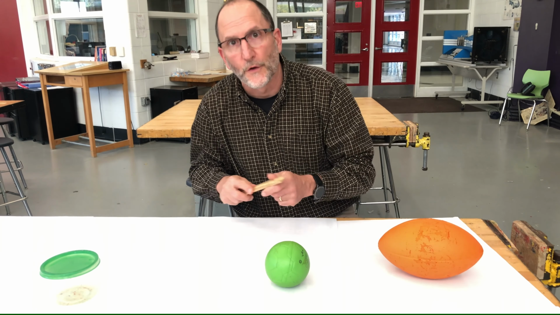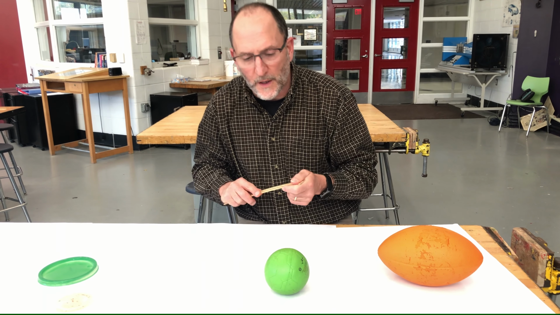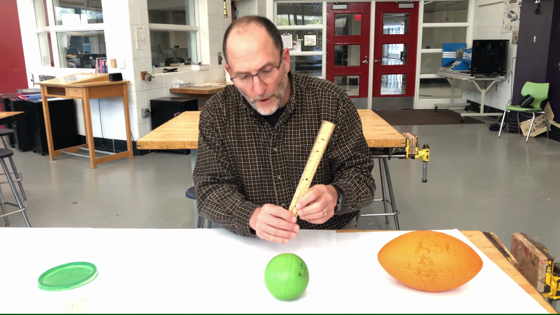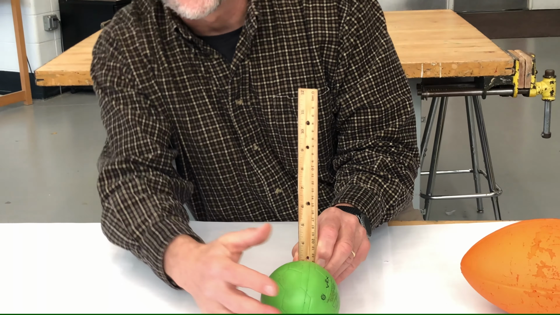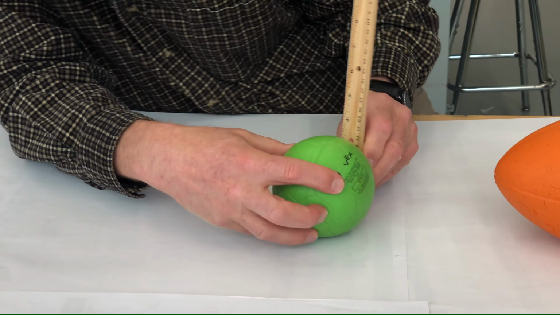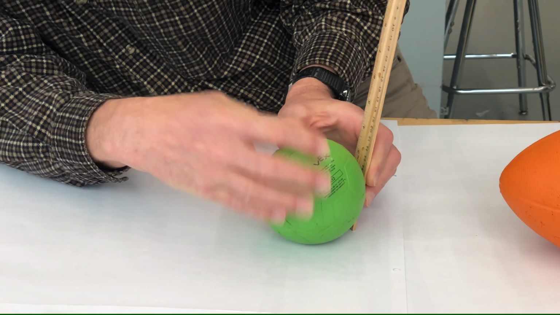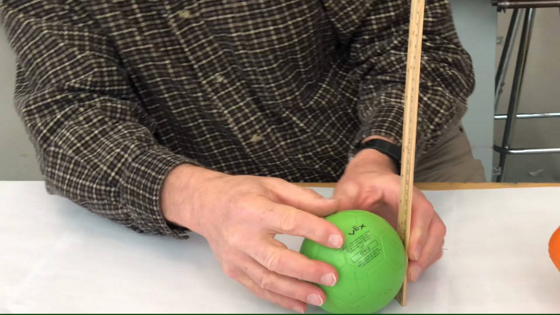Look at the ball container. If yours happens to be a circular shape, you're using a tennis ball, whatever the case may be. Again, we need to go from the highest point here. And in this case, because it's cylindrical, this dimension is going to be the same. But we're looking at basically 4 inches.